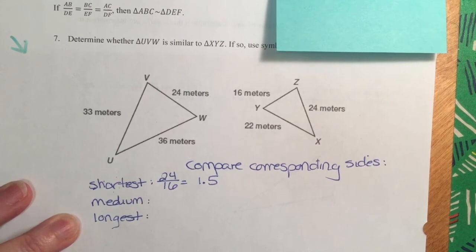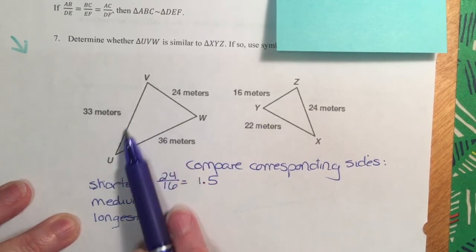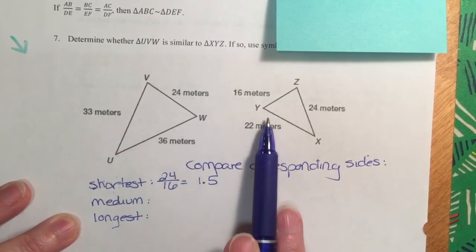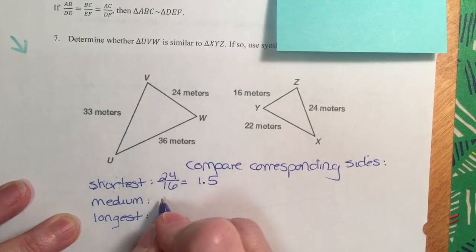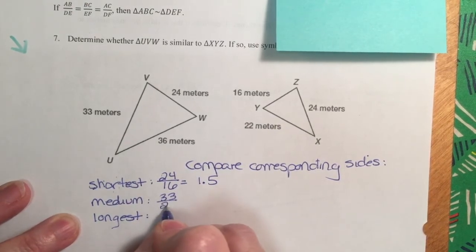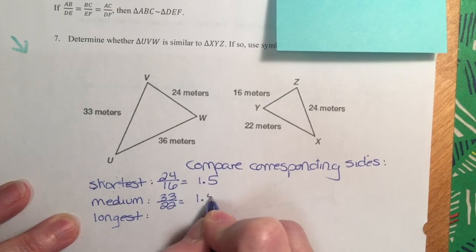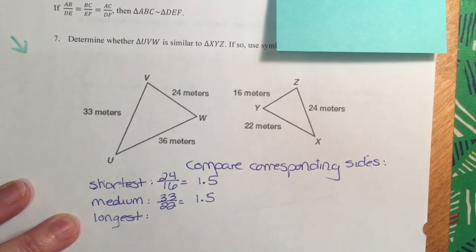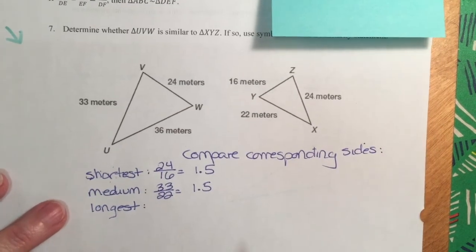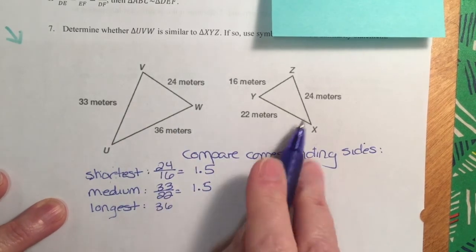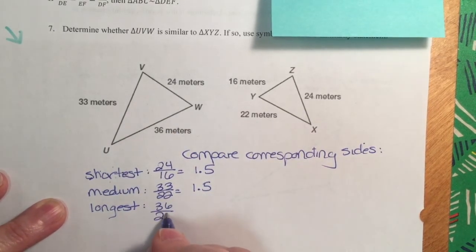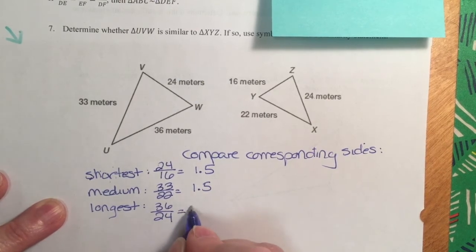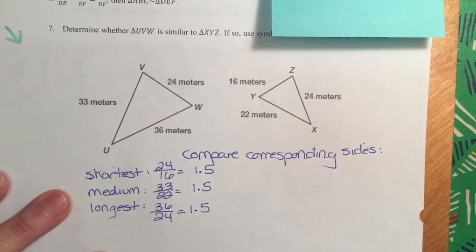Then let's do the medium sides. 33 is the medium side. 22 is the medium side. 33 compared to 22 is also 1.5. And unless they're messing with us, the longest side, 36, compared to the longest side, 24, 36 divided by 24 is also 1.5.